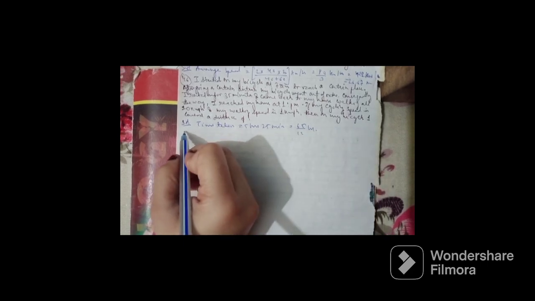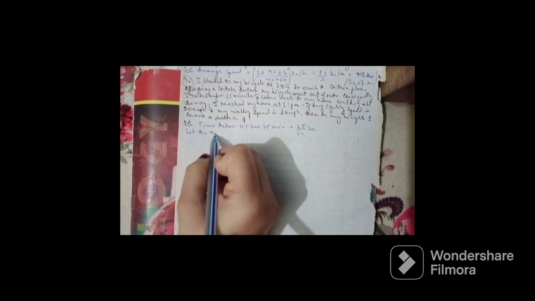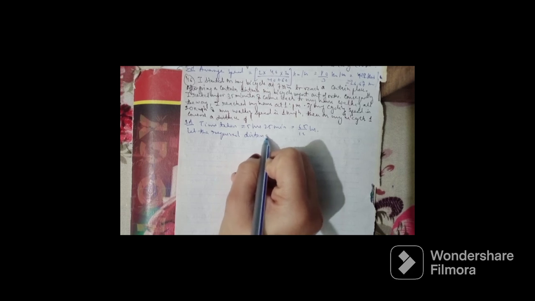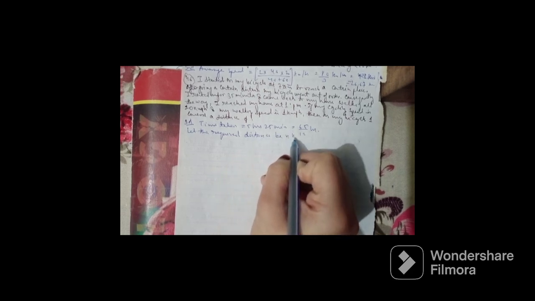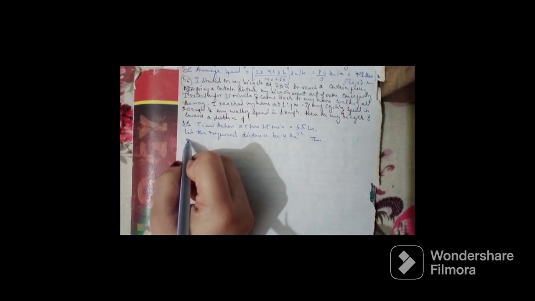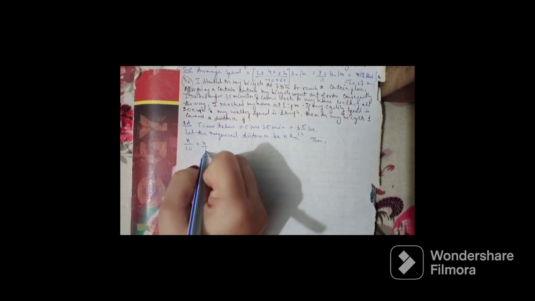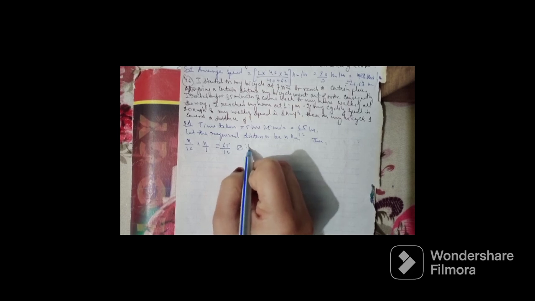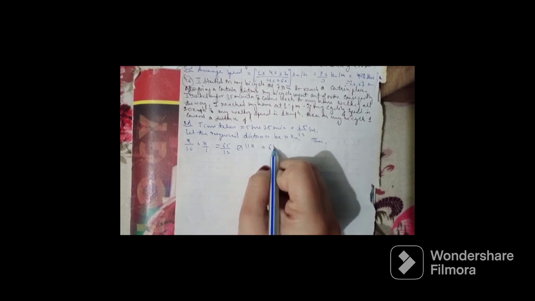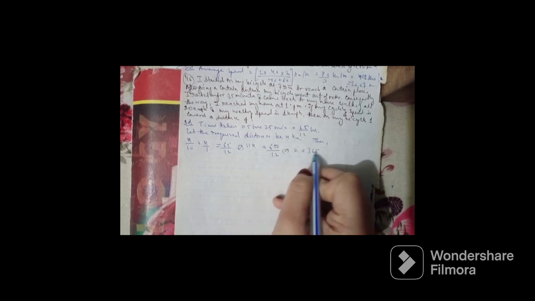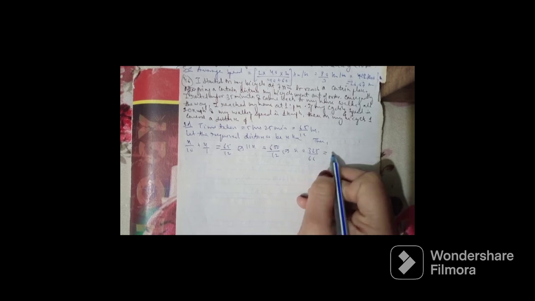Let the required distance be x kilometers, then x by 10 plus x by 1 equals 65 by 12. 11x equals 650 by 12. x equals 325 by 66, which equals 4 61 by 66 kilometers.